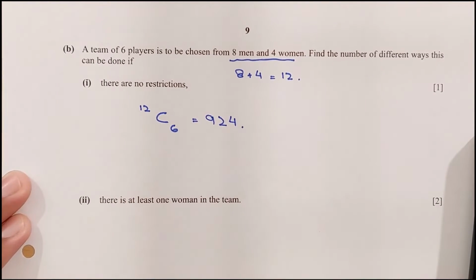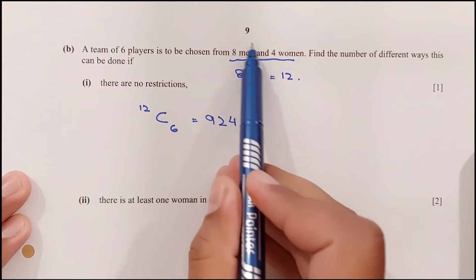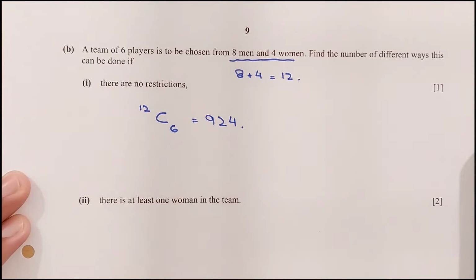924. Right. Now for the second part, there is at least 1 woman on the team. At least 1 woman means the purely men team is not considered.